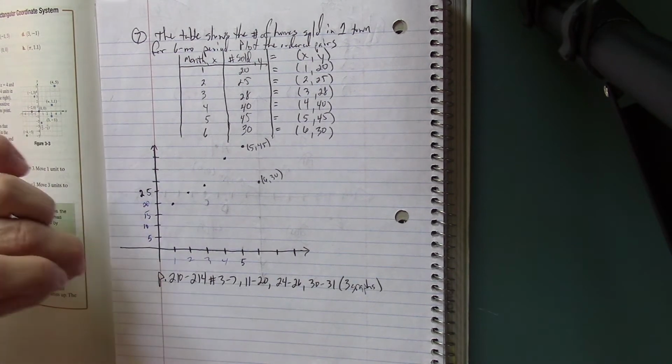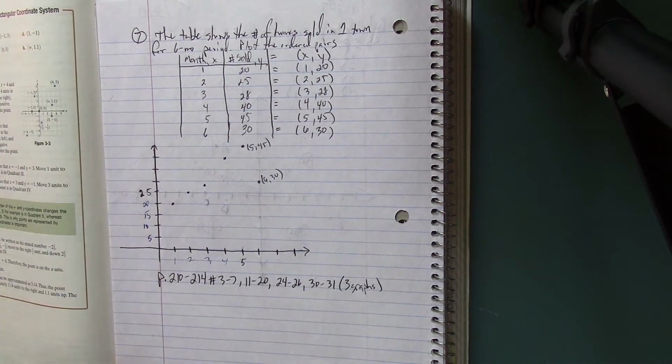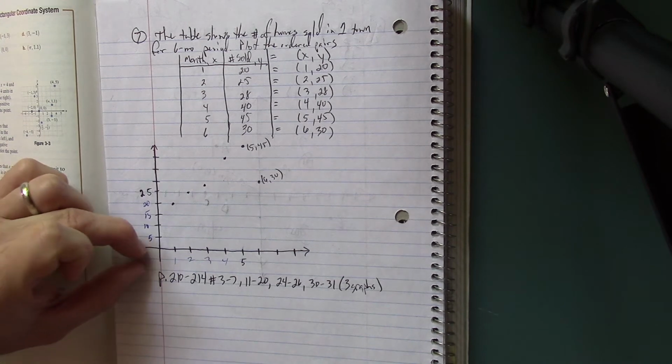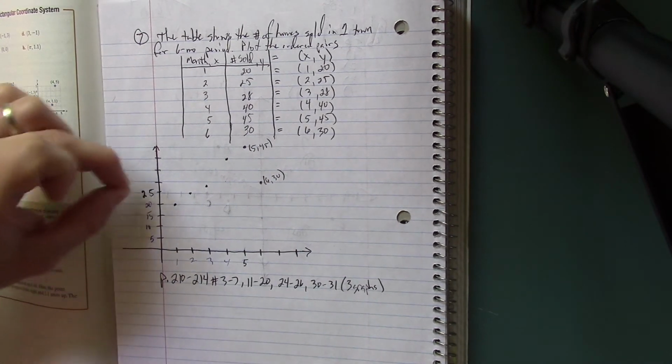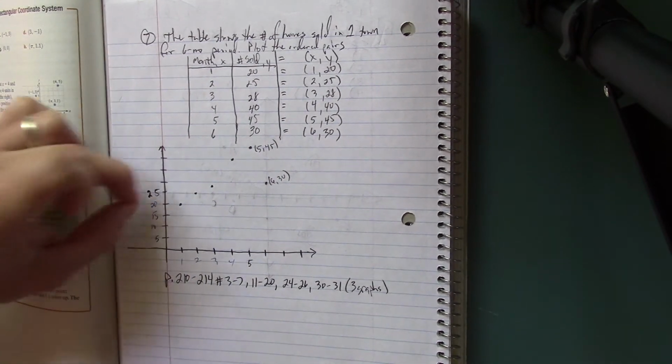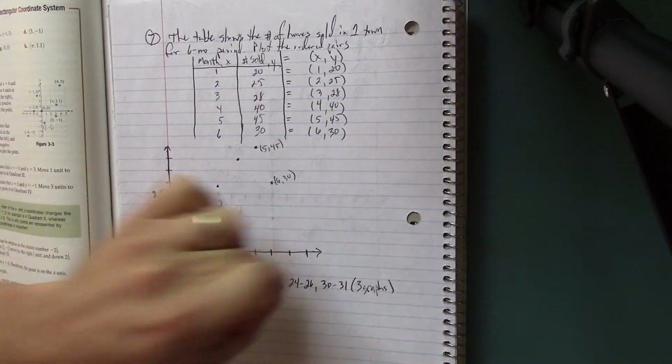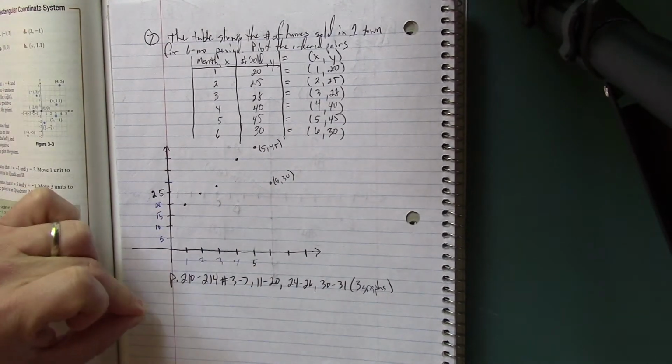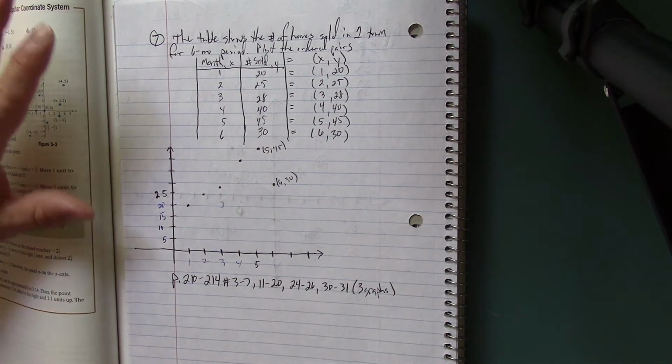And you can do that. You don't have to go up by the same thing here as you go by here. Now you have to be consistent. You can't go up by 5 and then go up by 10, 20, 30, 40. You have to go by 5, 5, 5, 5, 5, 5. Or 1, 1, 1, 1, 1, or 2, 2, 2, 2, 2. It can't be 2, 4, 8, 10, 15. Don't go by odd numbers, okay?